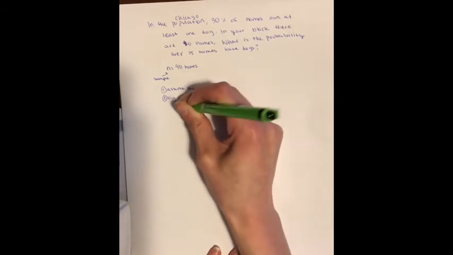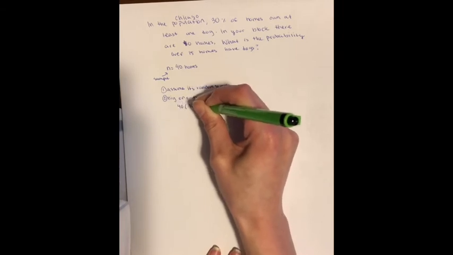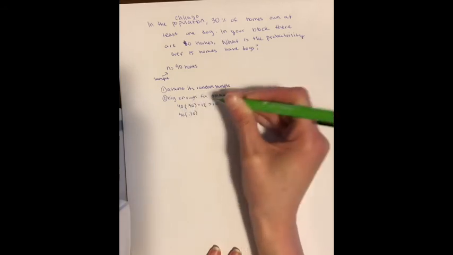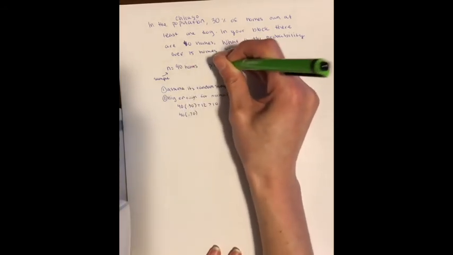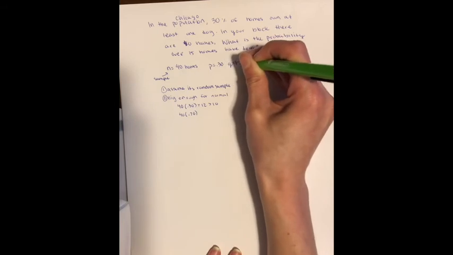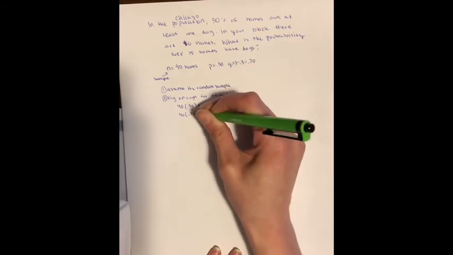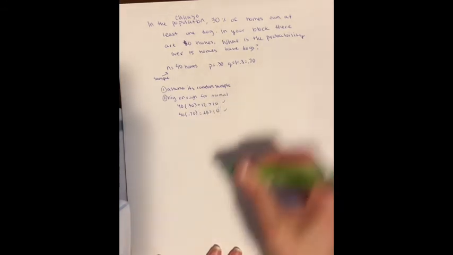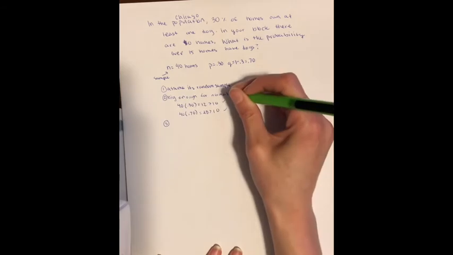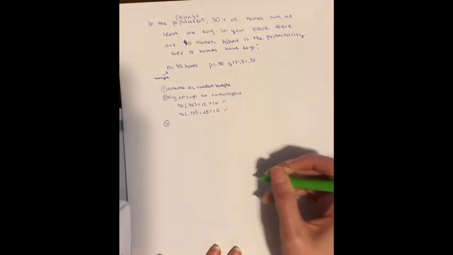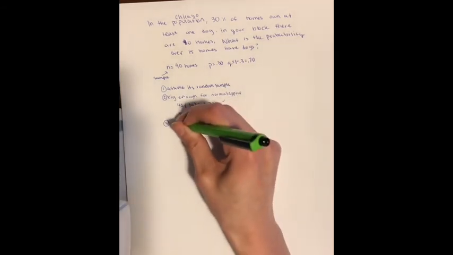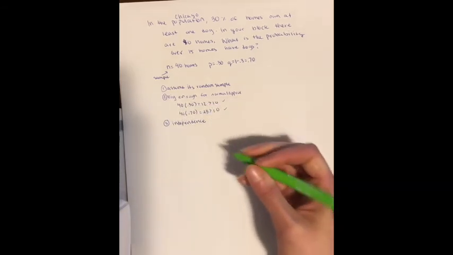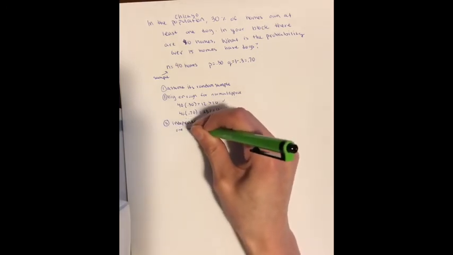By checking n times p, and that's bigger than 10, and n times q, which is 1 minus p, which is 28, so that's bigger than 10 as well. So we are big enough for normal. For normal approximations, we can make a normal curve. And then we need to check for independence. Right, so one home having a dog does not affect another.